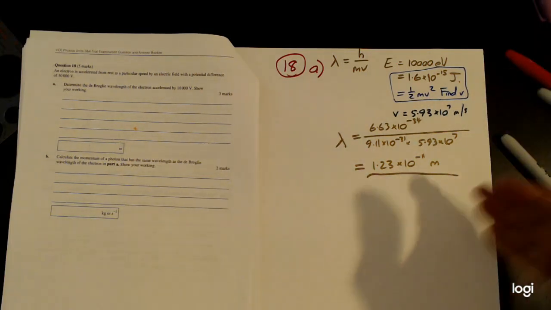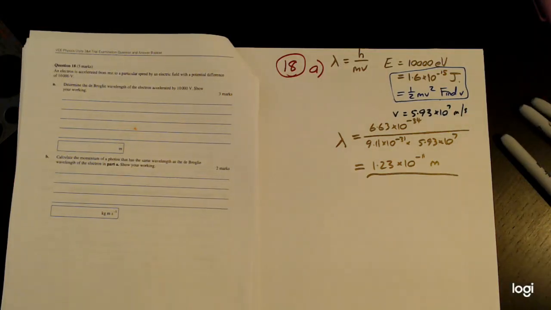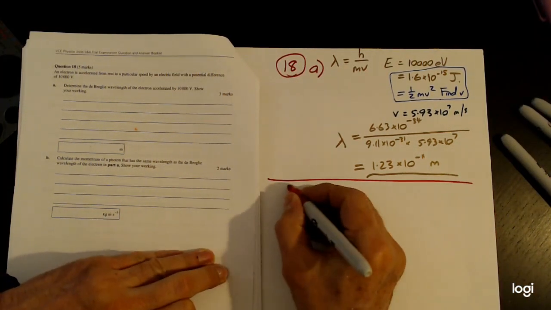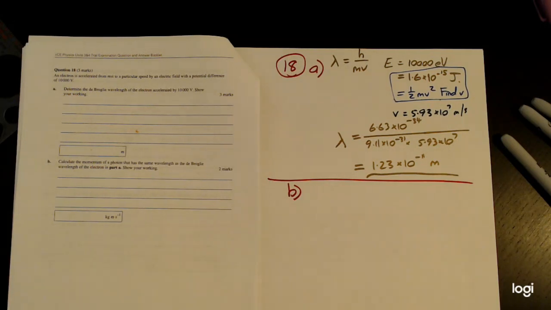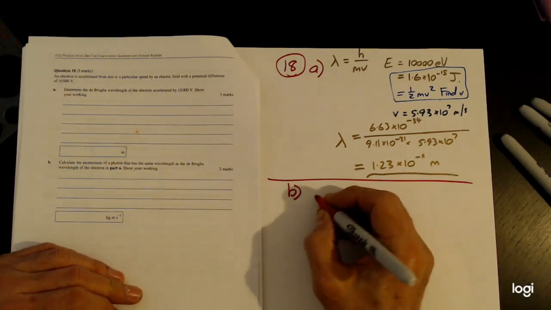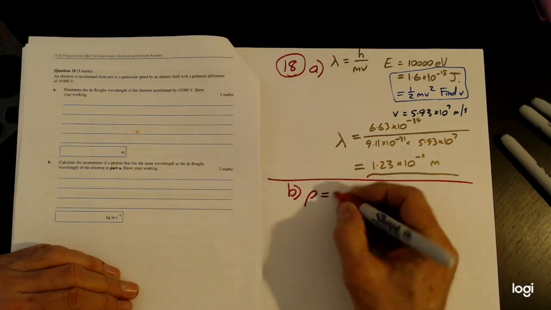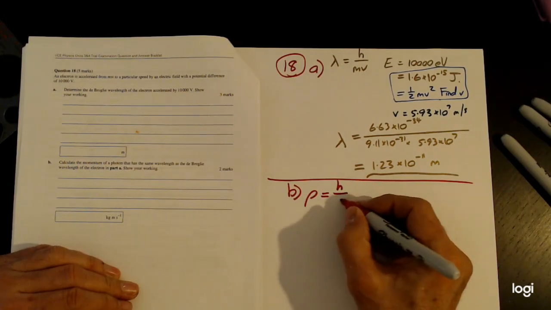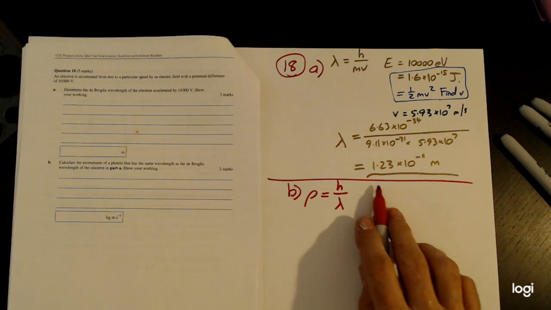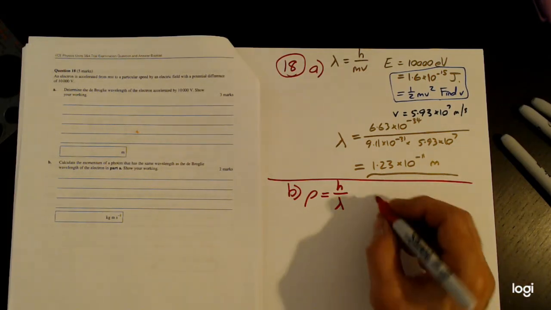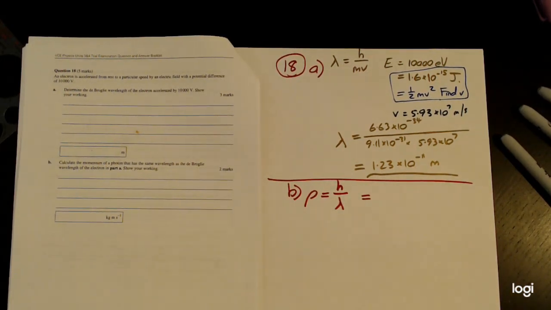It's just me. Now, having done that, part B tells you to calculate the momentum of a photon that has the same wavelength as the de Broglie wavelength of the electron in part A. Show your working. Okay, let's do that. Photon momentum, here's the formula for photon momentum. Momentum is h divided by lambda. You just got that. So this should be pretty well straightforward. Comes to 5.4 by 10 to the minus 23 kilogram meters per second.